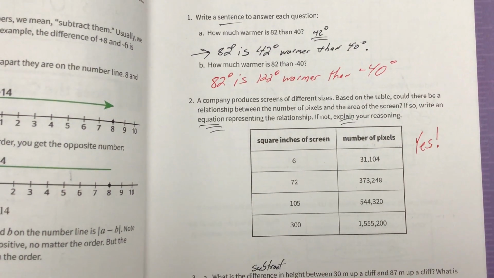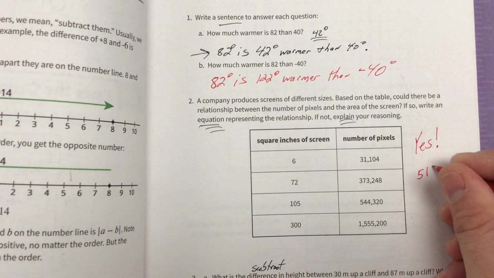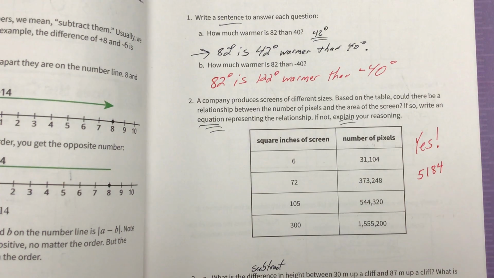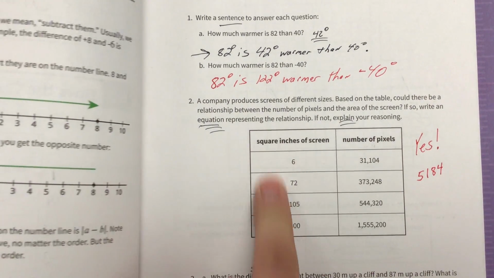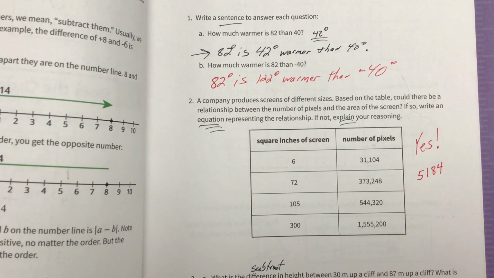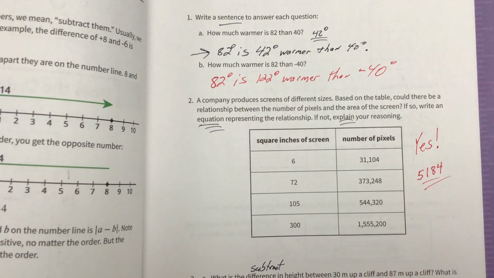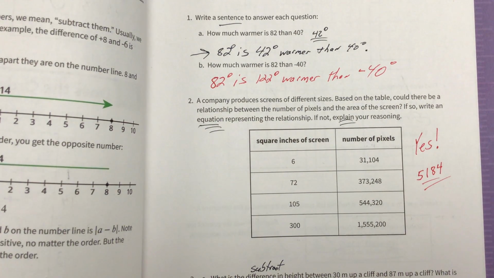The thing is 5,184. The constant of proportionality is 5,184. If you take the second number divided by the first, I believe you get that number for all of them, which makes it a constant. Yes, sir? I got the constant of proportionality at 5,172. Anybody else get a constant there to confirm? What do you got? I got 5,184. Yeah, this is what I have as well. So that's what it should be. Dividing it out.